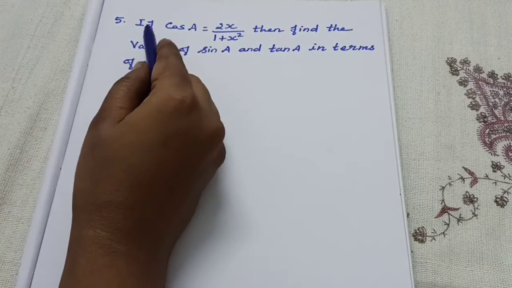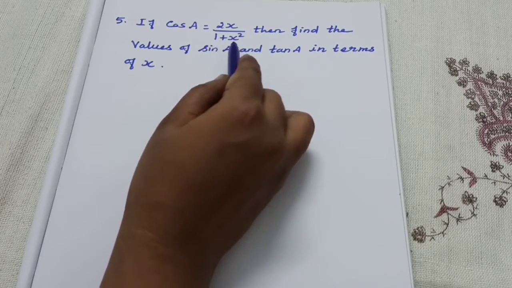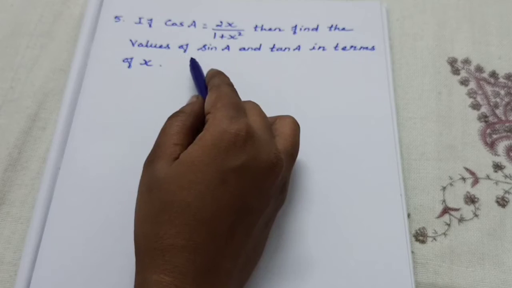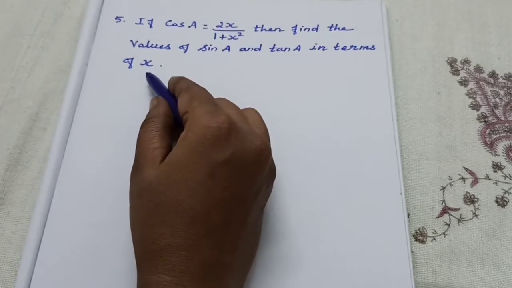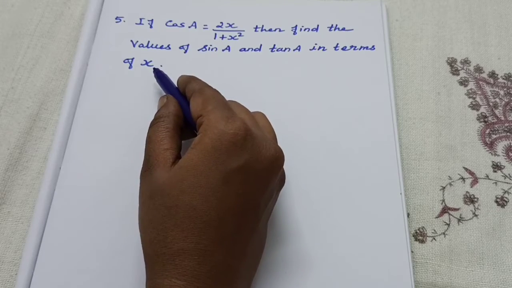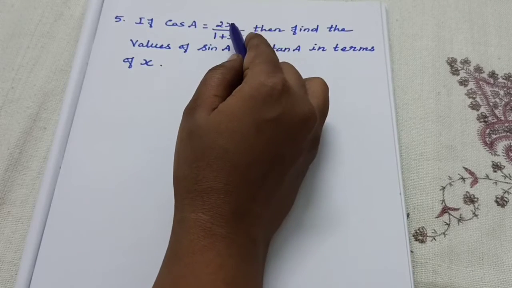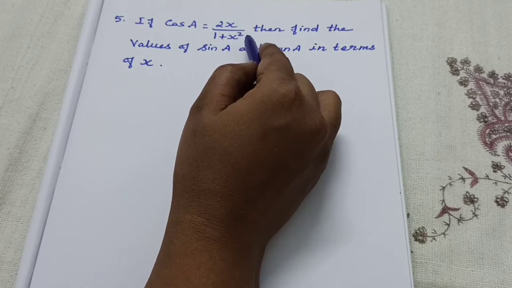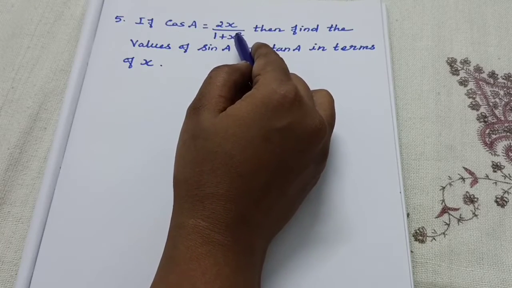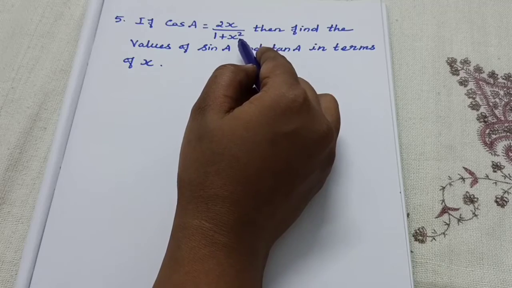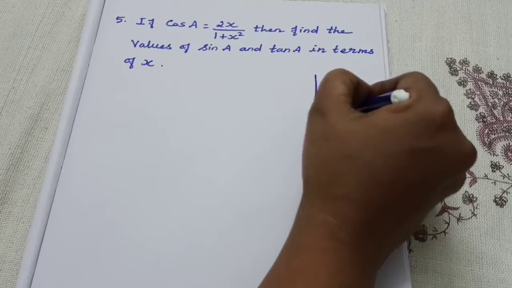Next, fifth sum. If cos A is equal to 2x divided by 1 plus x square, then find the value of sin A and tan A in terms of x. In terms of x you find out. Have you understood the question? Cos A is equal to 2x divided by 1 plus x square, isn't it? Then cos theta is equal to what's the ratio? Adjacent side divided by hypotenuse. Isn't it? Then first we have to draw the right angle triangle.